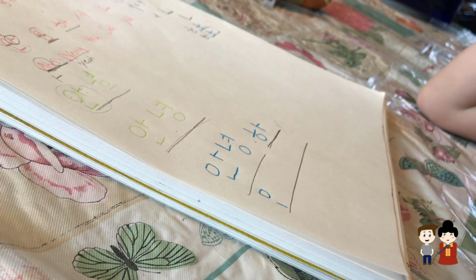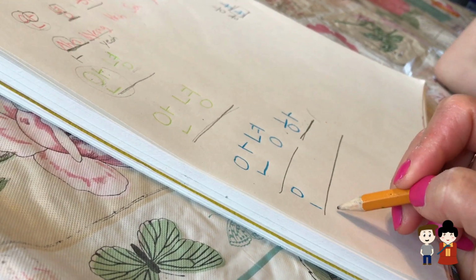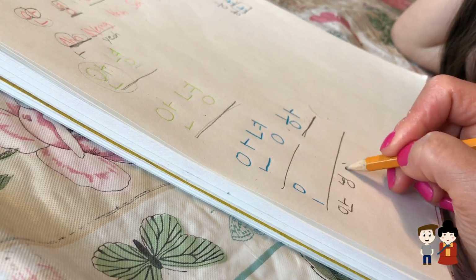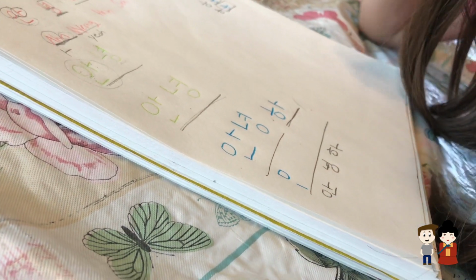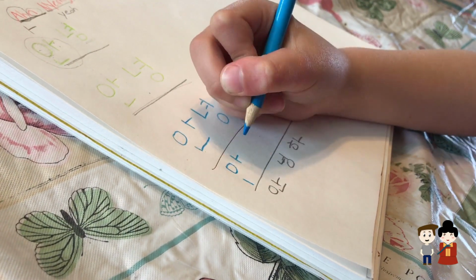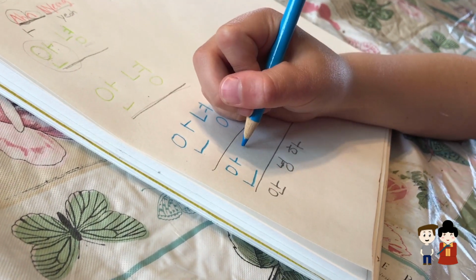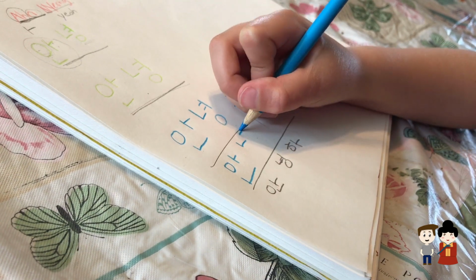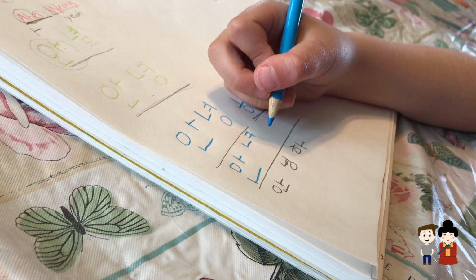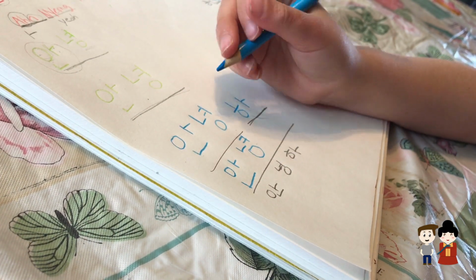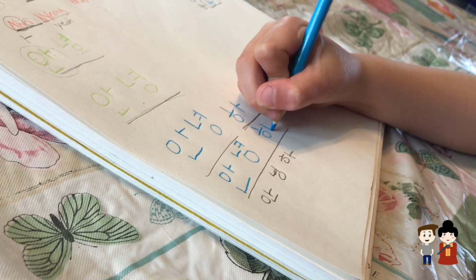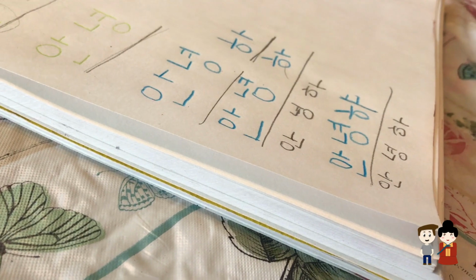Here, I'll write Ahn Nyeung ha first. Ahn Nyeung ha. So we did Ahn Nyeung ha.